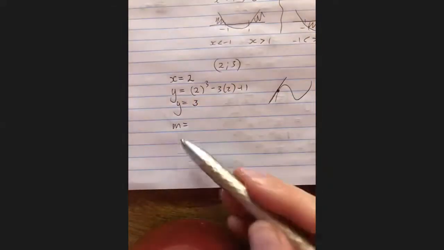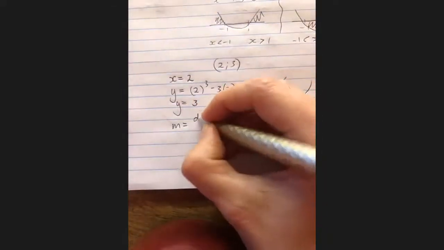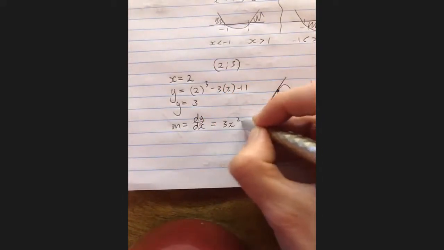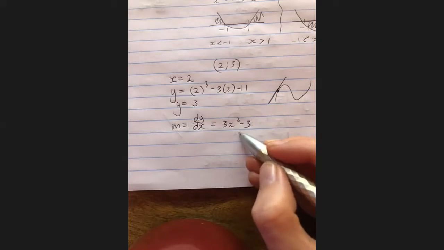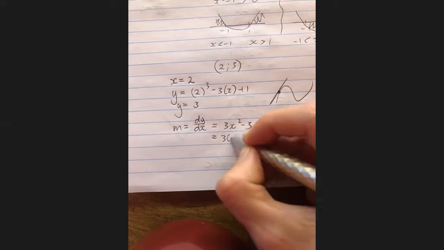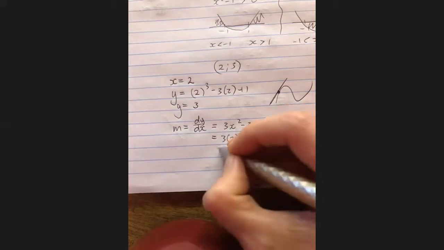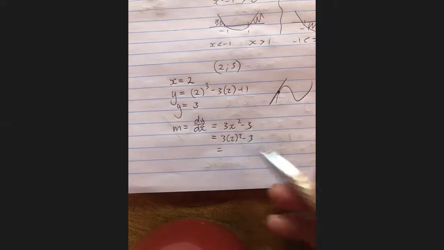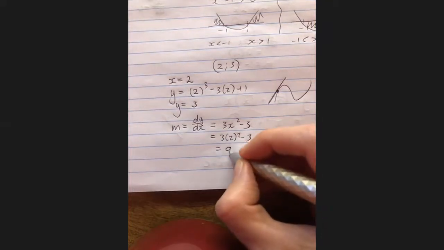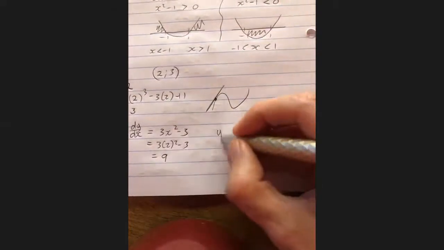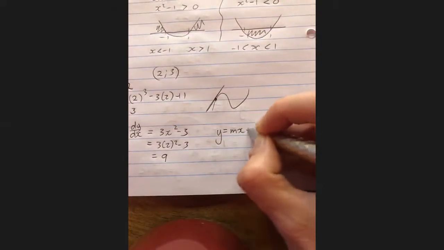Please remember, gradient is derivative, and we've been dealing with derivatives a few times today. That is my derivative of my curve. So if I sub my specific value in, I will get the gradient of my curve. If I do this, 4 times 3 is 12, minus 3 is 9. So then I can write down, like I said before, it is a straight line: y is equal to mx plus c.